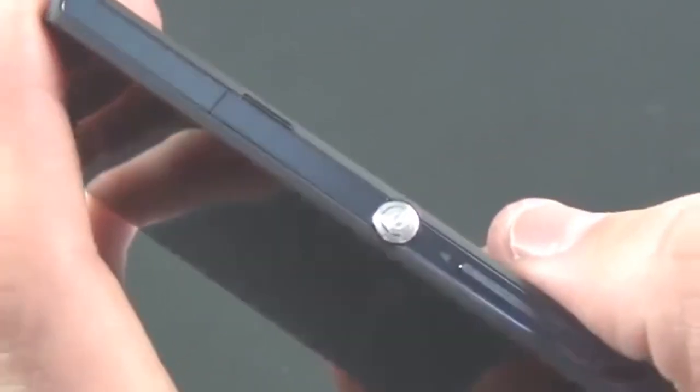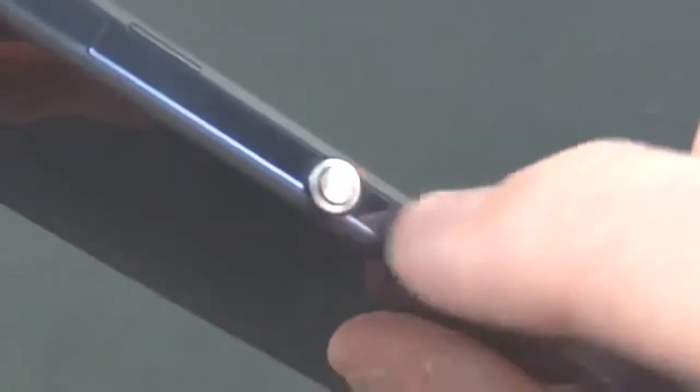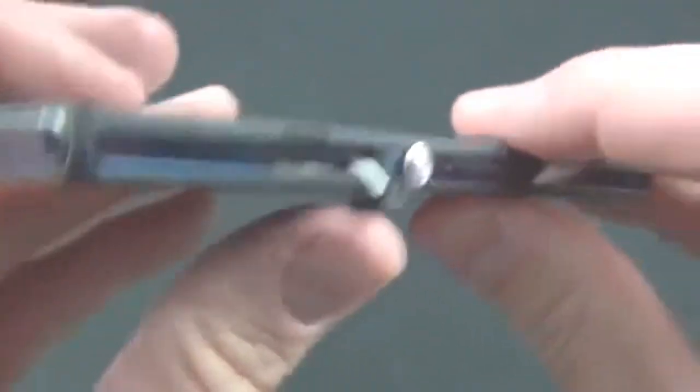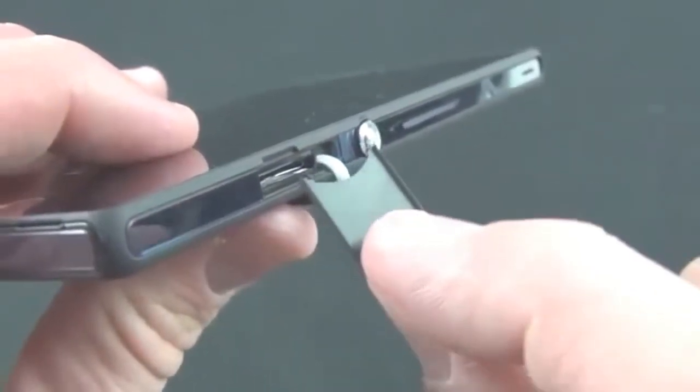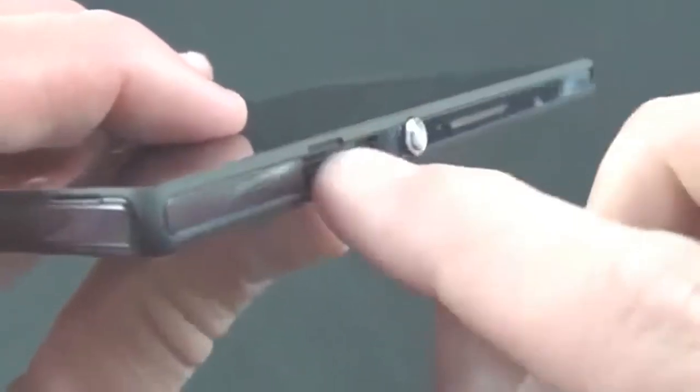You also have your power switch here, so that's your sleep, wake, and power on and off button. A very nice button with that chrome design. You also have your SIM tray here. I've already taken out the SIM tray because it's kind of hard to get out of there, but there is your SIM tray, so all you have to do is load up your SIM, slide it in, and you're good to go. Just seal up the door.